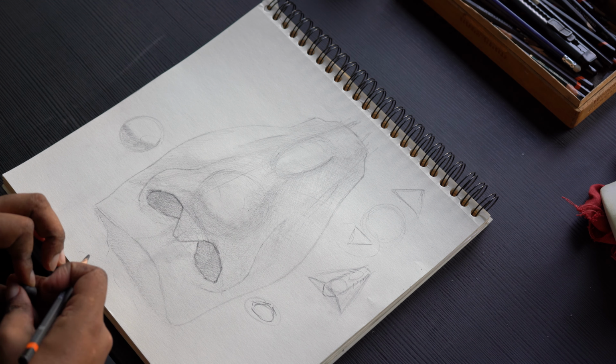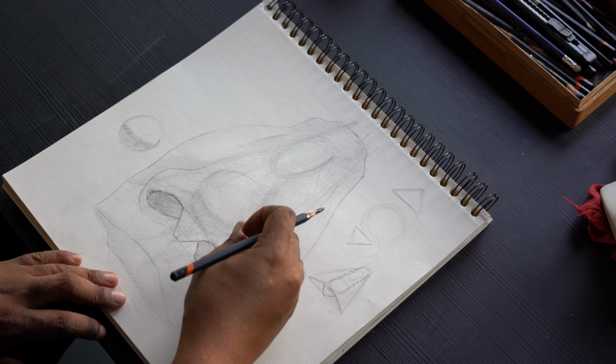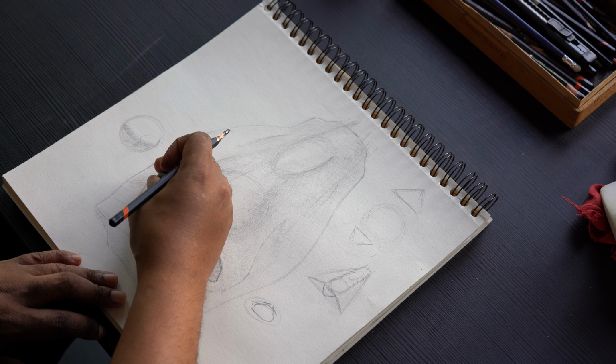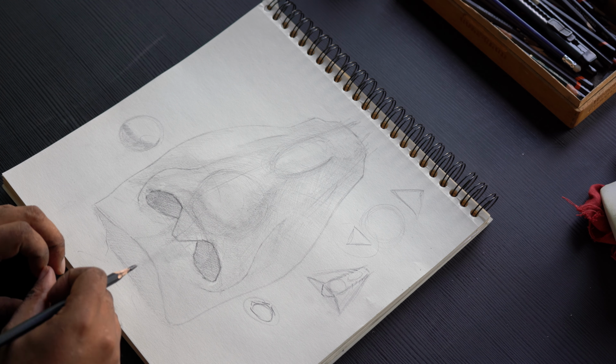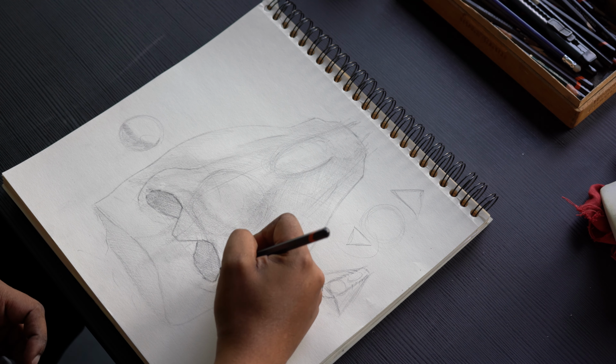And this is when I can start to make small adjustments with my eraser, to make that shadow shape larger or smaller as I see fit or as needed.